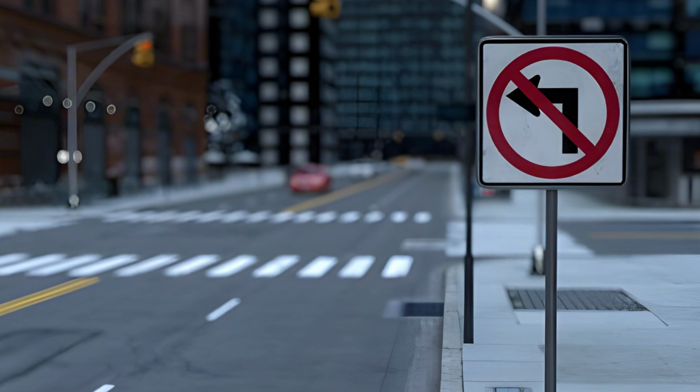Final conclusion: this sign means left turns are prohibited. Drivers approaching this intersection must continue straight or turn right if permitted. Ignoring this sign could lead to a fine or create a dangerous traffic situation.